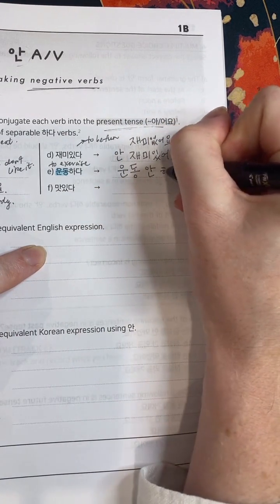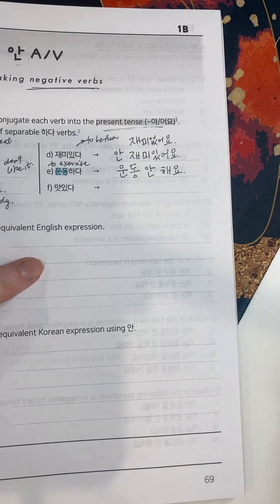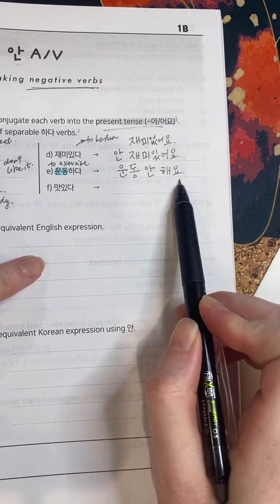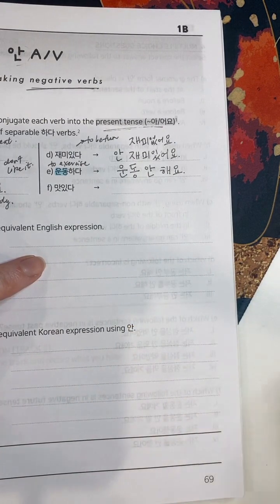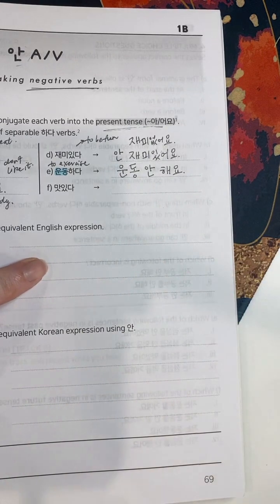So 운동 안 해요. 운동 안 해요. Perfect. So because it's separable, this is the most natural. Again, if you say 안 운동해요, everyone will understand you. This is just more natural to say.